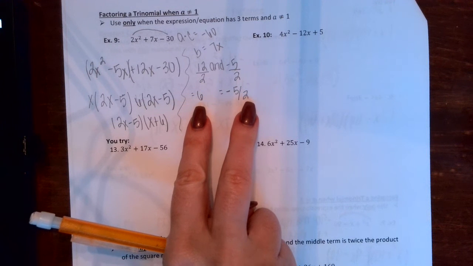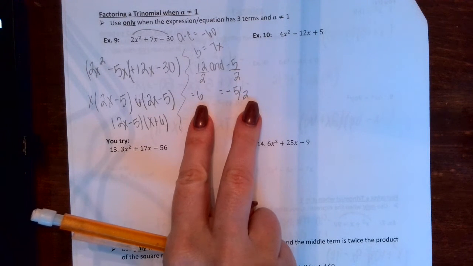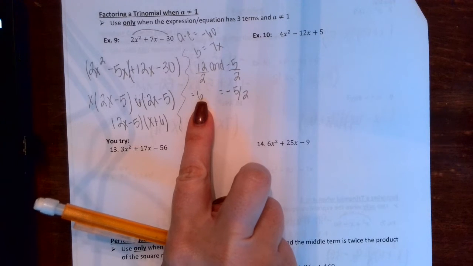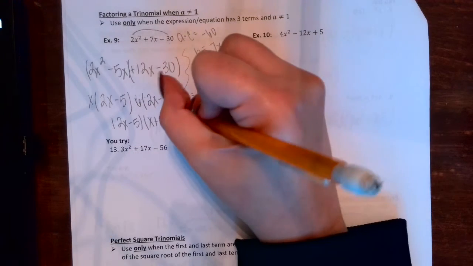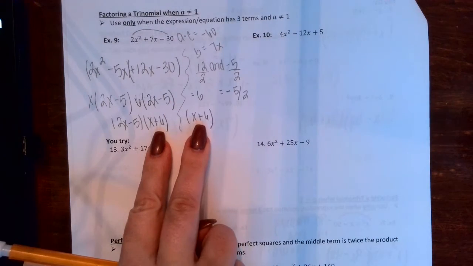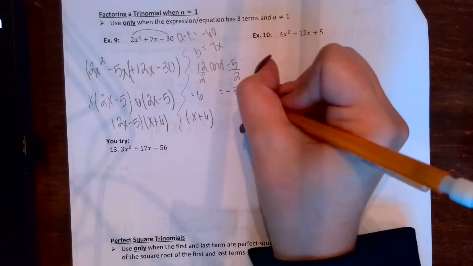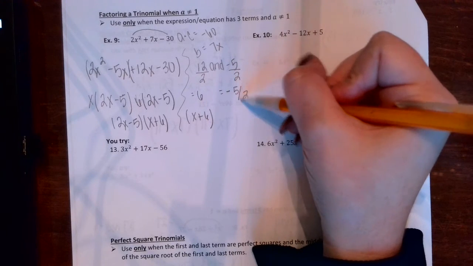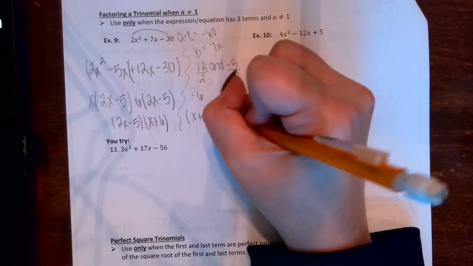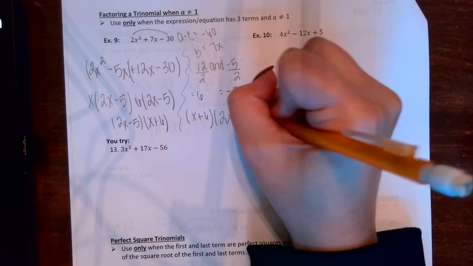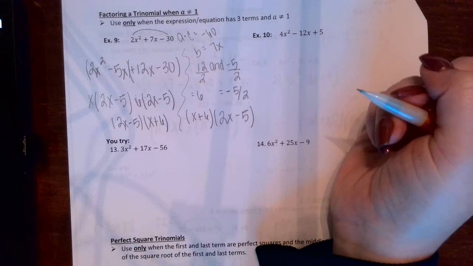Now we just need to write them in factored form. Here, I'm going to follow my sign. Since this is a positive 6, that would be my x plus 6 factor, which is a match here. And then to write a fraction in factored form, you take the denominator, which is 2, and that goes in front of the x, and then the negative 5 follows after.